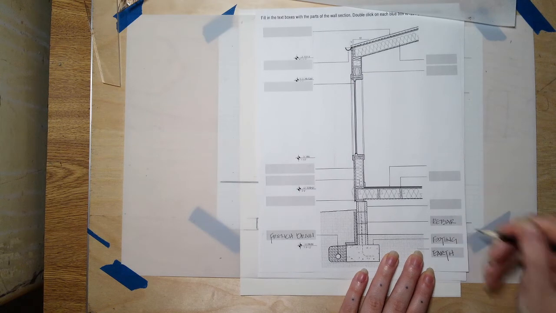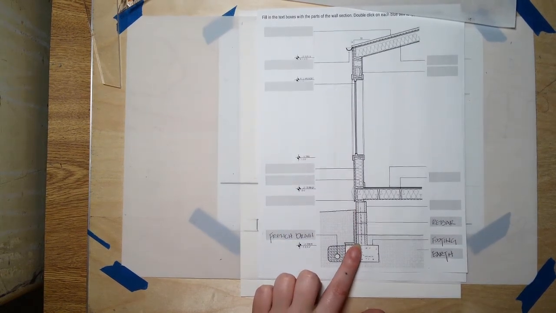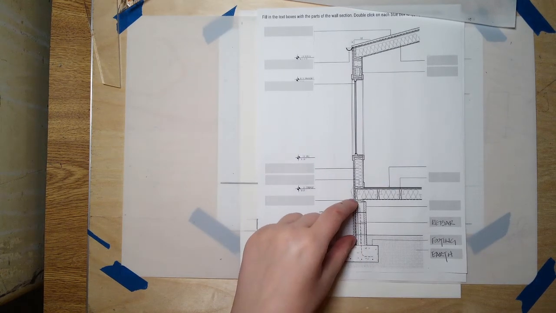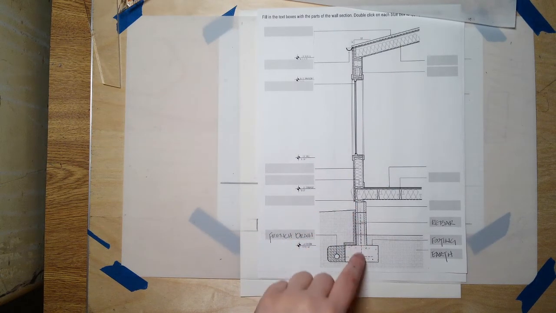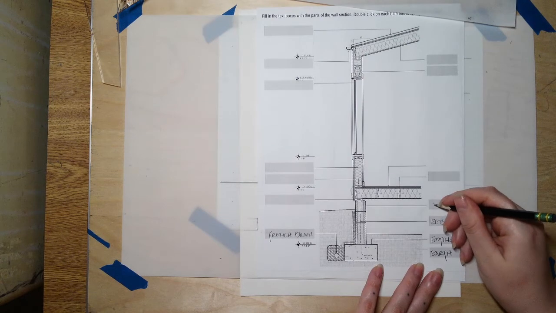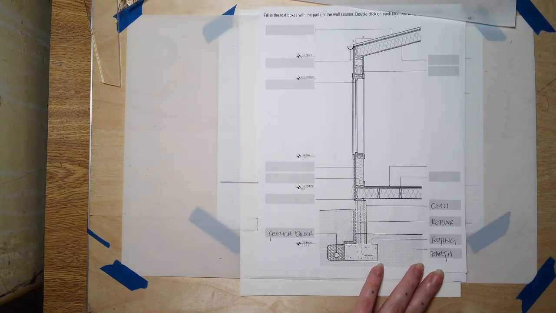That helps these CMUs here that are making up our foundation wall stay sturdy, as well as connect them to the footing themselves, which means this right here is pointing to a CMU, or a concrete masonry unit.